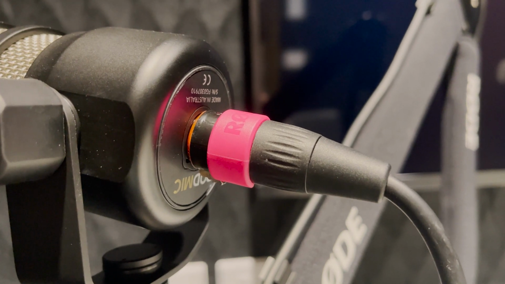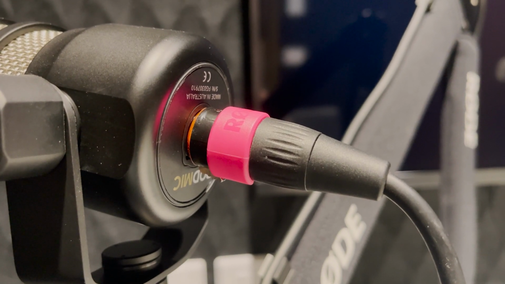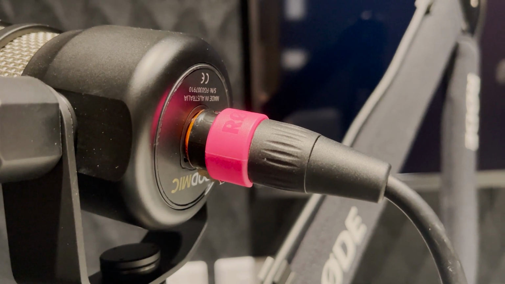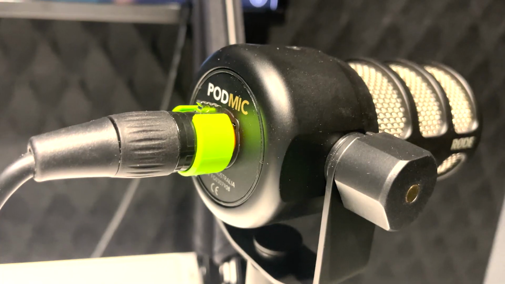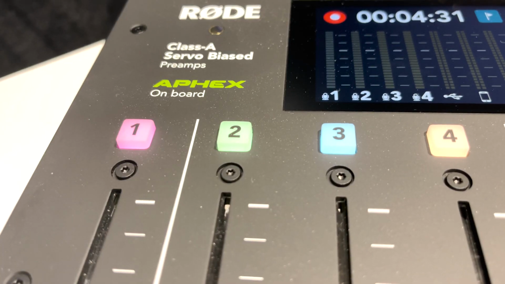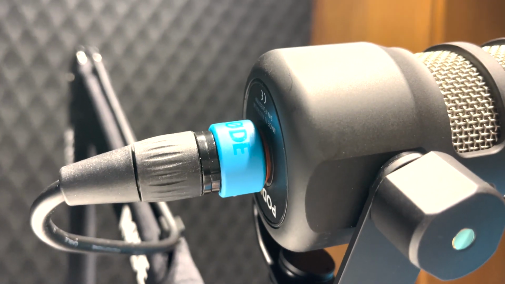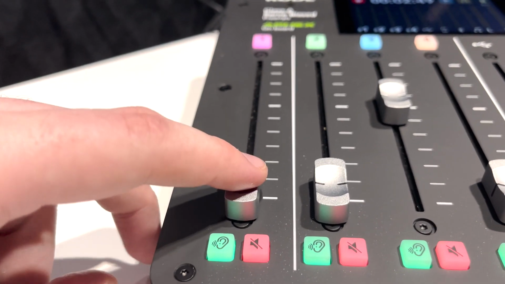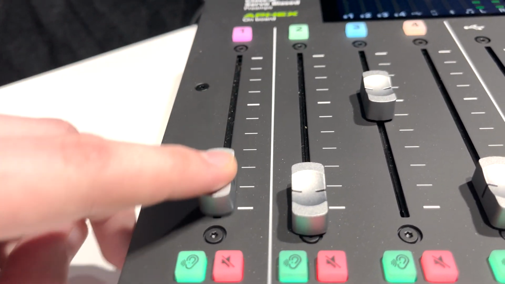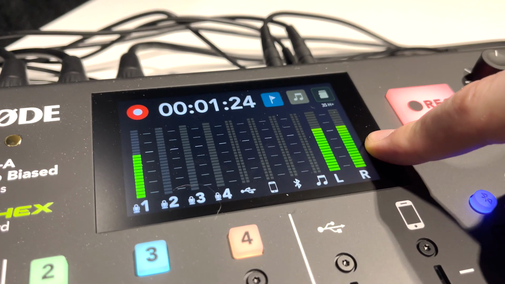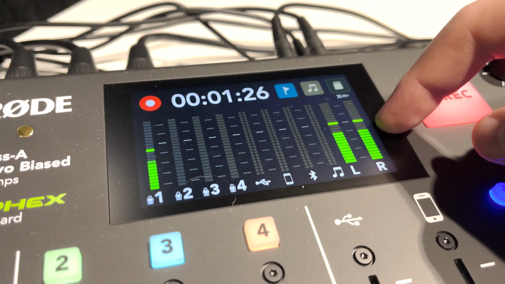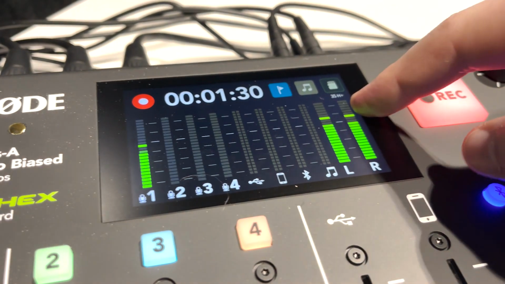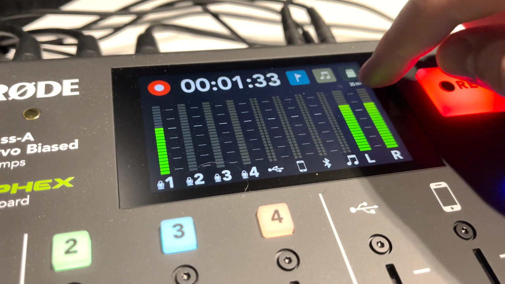The coloured bands on the back of the microphone correspond with the audio track that they are connected to on the Rodecaster Pro. Pink is track 1, green is track 2, and blue is track 3. To adjust the volume of each track, move the slider up or down. It is best to keep the audio levels of each track between halfway and 3/4 of the soundbar displayed on the LCD screen. This will ensure that none of your audio is clipping once you export the recording.